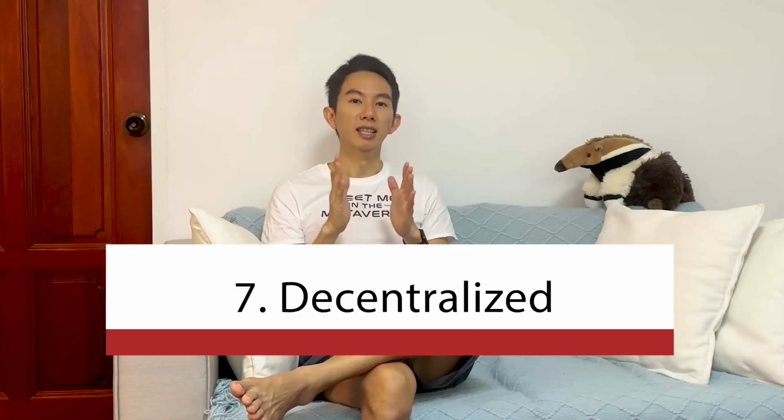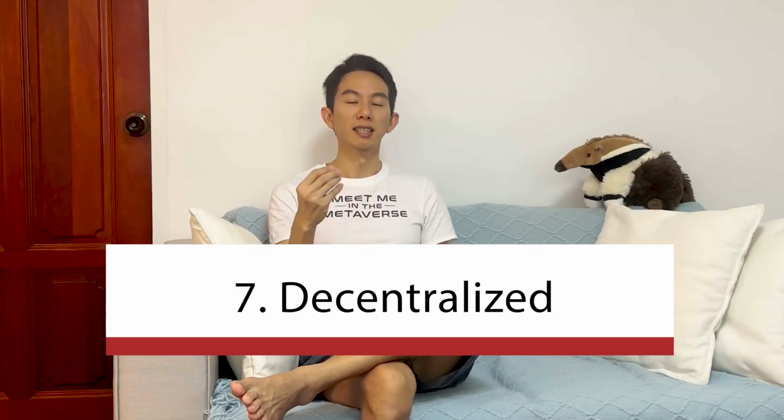Number 7, decentralization. Tether is decentralized, which means that there is no central authority controlling its supply or price. This makes it easier for anyone to use cryptocurrency without having to worry about regulations or restrictions from governments.